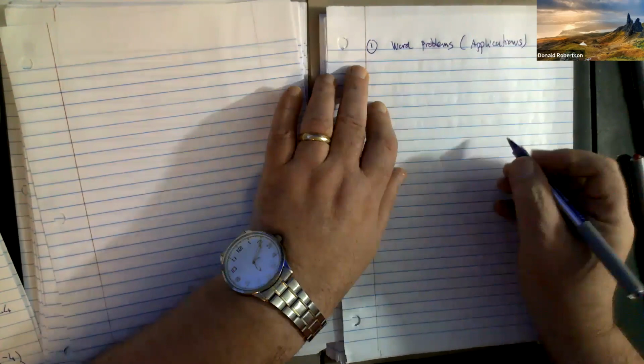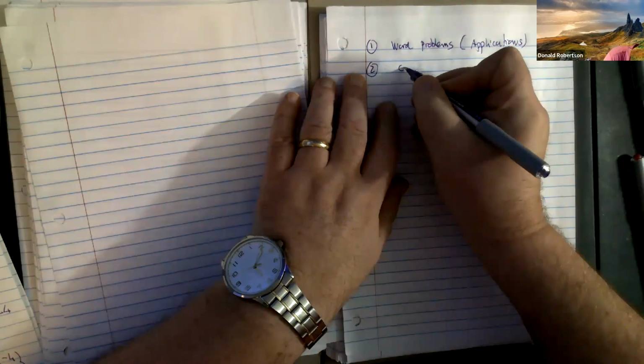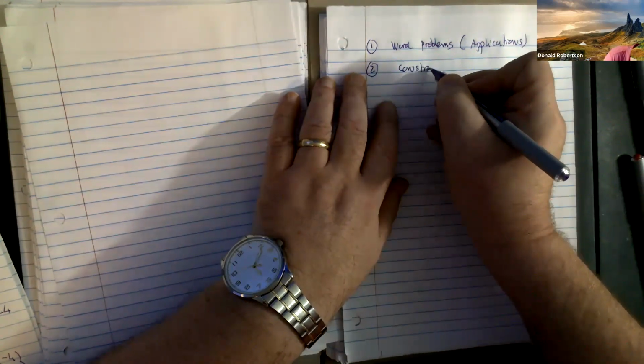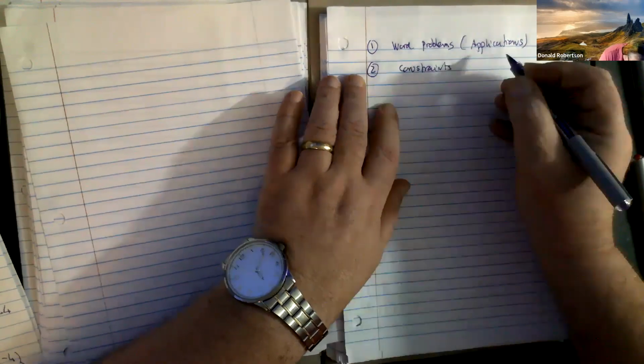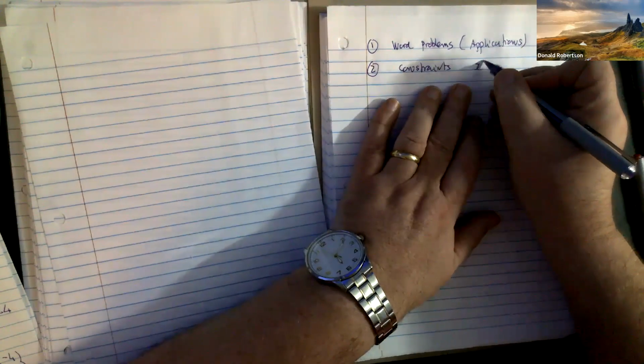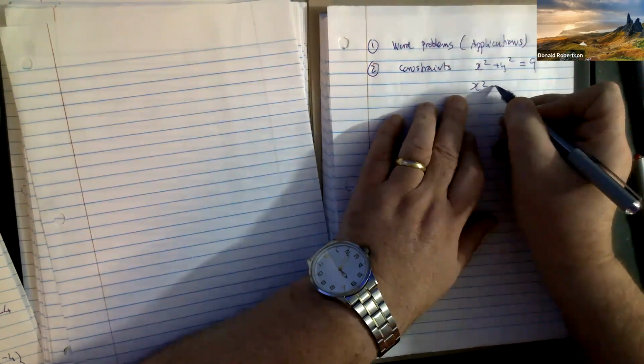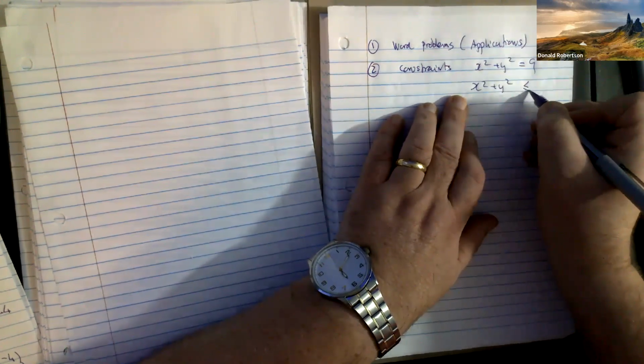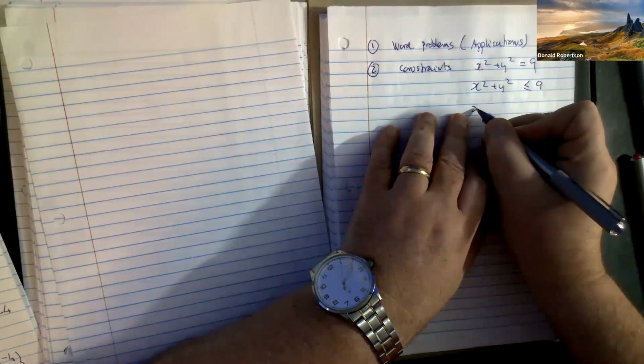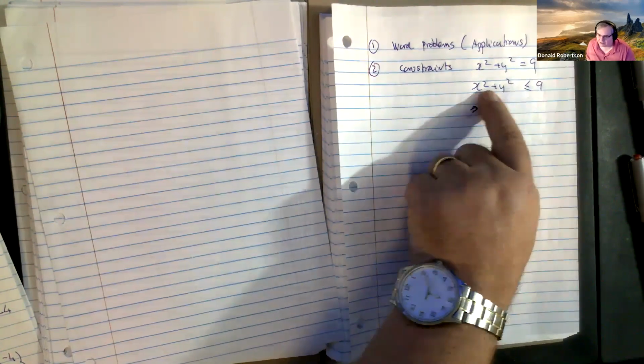And the second one are constraints that, instead of being, you know, x squared plus y squared equals 9, they become x squared plus y squared less than or equal to 9, typically less than or equal to. And so how do you deal with these new ones where the constraint is not equal to 9 but less than or equal to 9? And then we'll deal with the word puzzles.